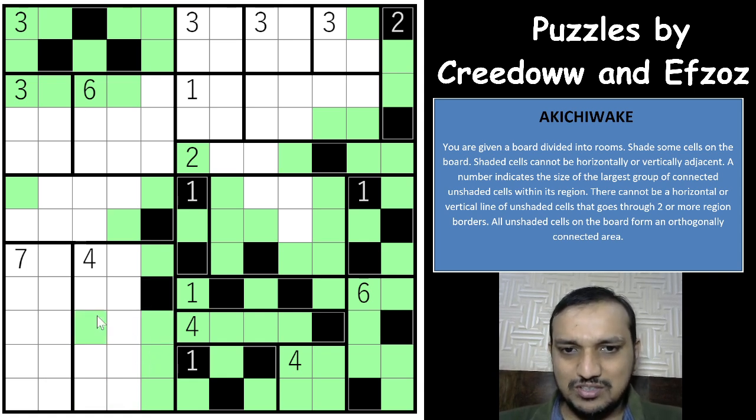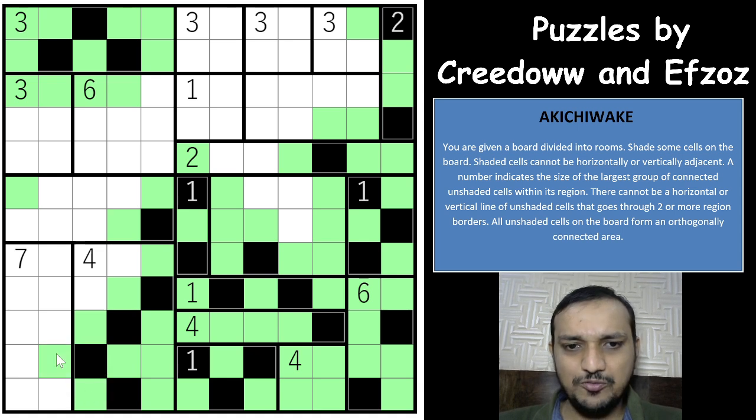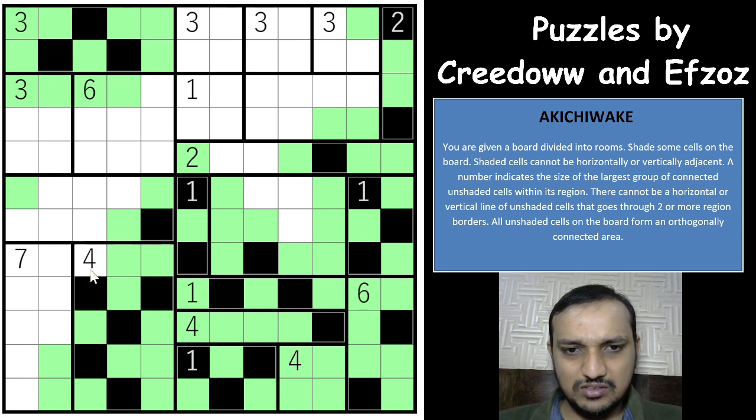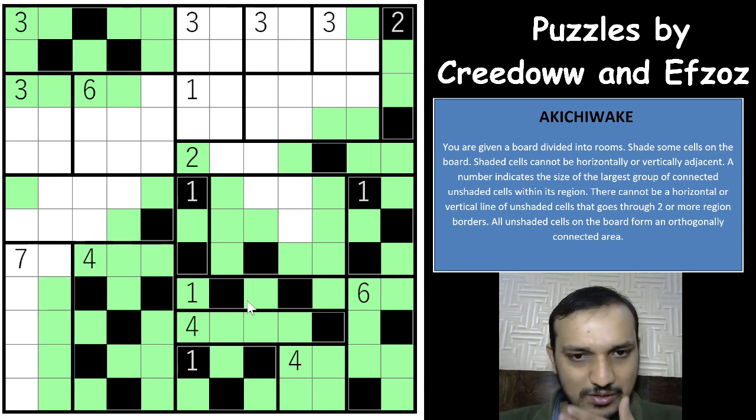Now that logic works. This is shaded. This is shaded. This is unshaded. This is shaded. Shaded and shaded. Now if you see here, you'll have exactly 4 cells. This is unshaded. This is shaded. Unshaded, unshaded. Amazing.